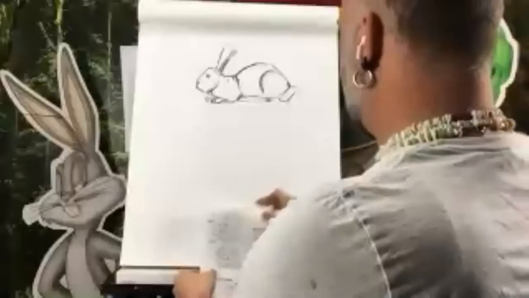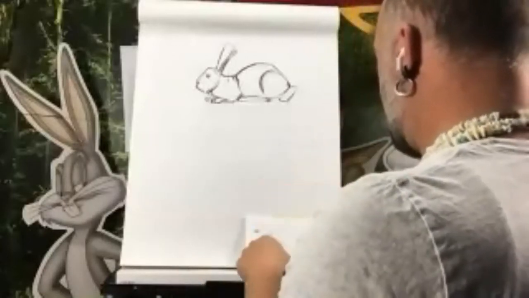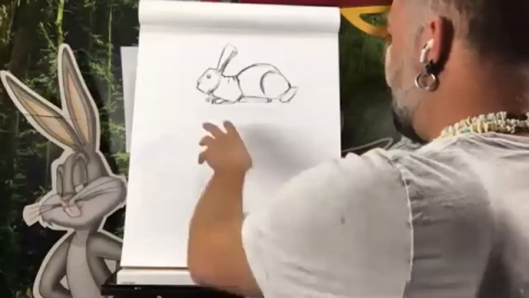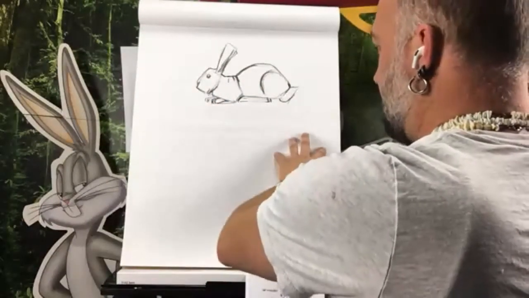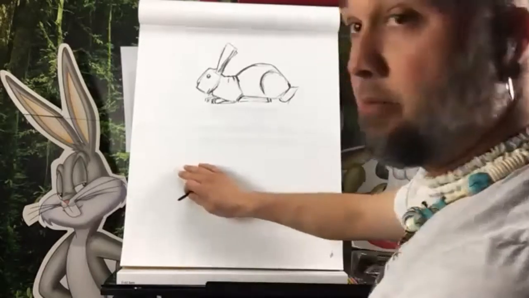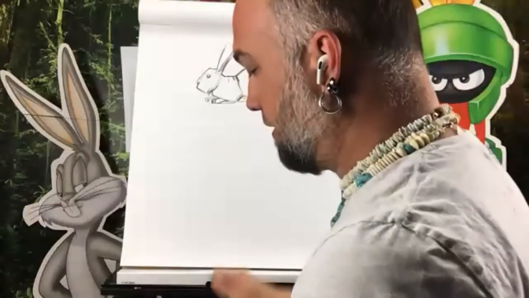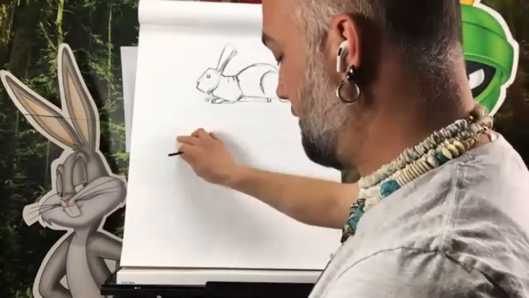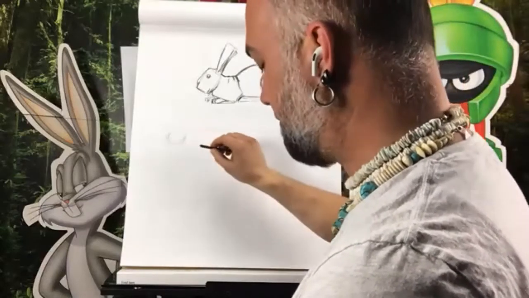Daffy Duck. We're going to get into Daffy Duck, and then we're going to come back to our Bugs Bunny, and then the actual Daffy Duck. So we're going to do the duck, and then we're going to do each character next to each other. On my sheet, I'm going to start my duck down here. It's a circle, kind of like an oval, right?